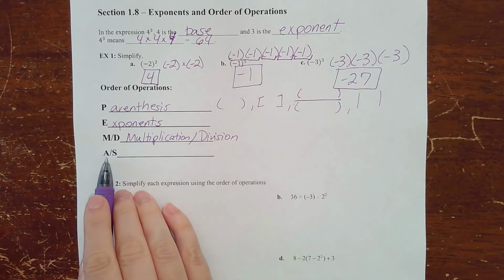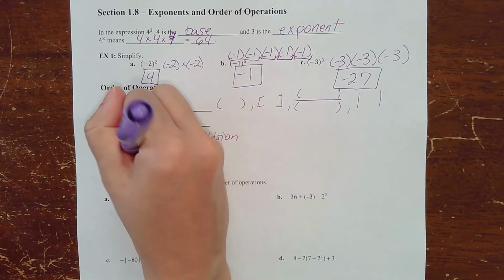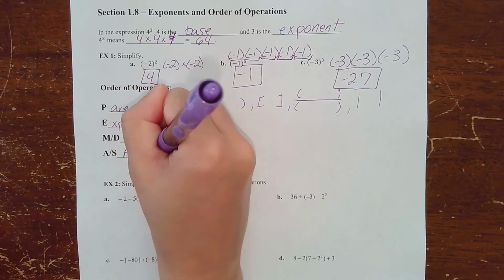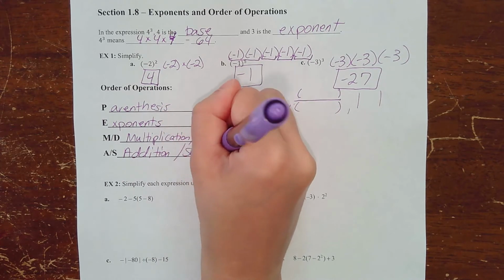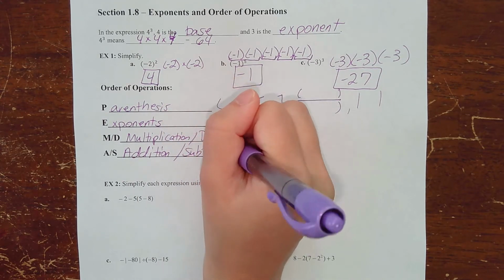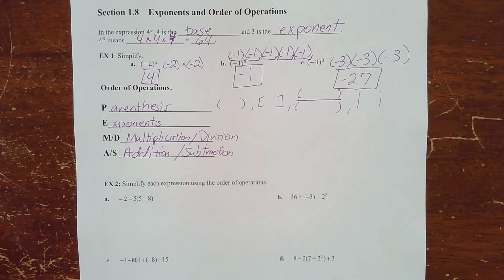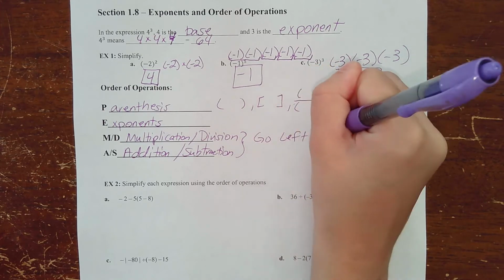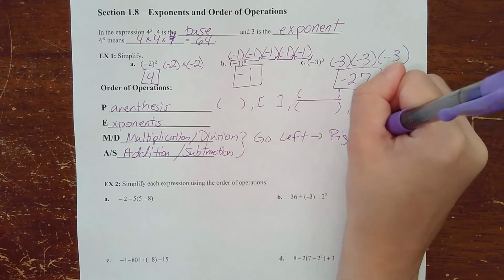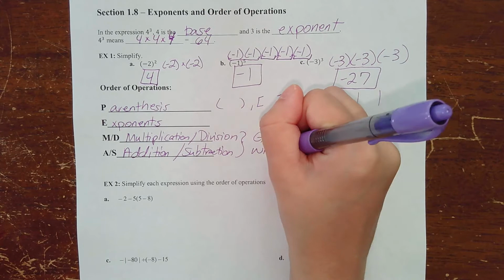The last thing is the A/S, which would be doing addition and subtraction last. Okay? And yet again, if you have more than one of these, all you're doing is you're going left to right. So I'll make a little note here for both of those to go left to right when there's more than one on the same level.